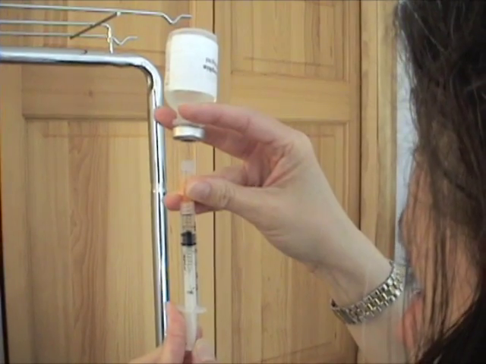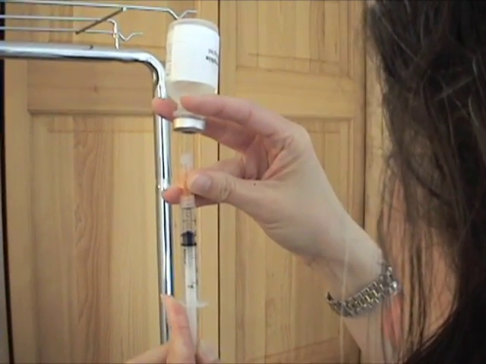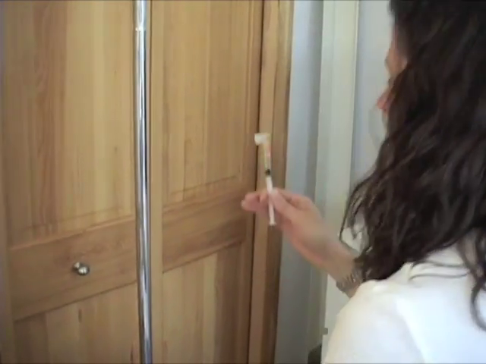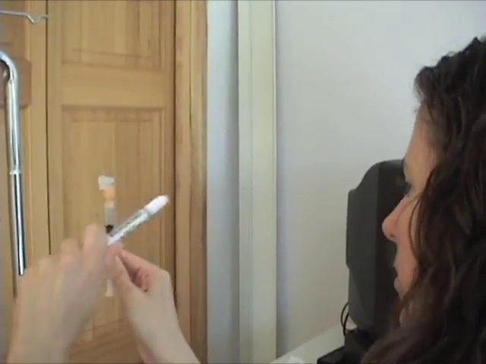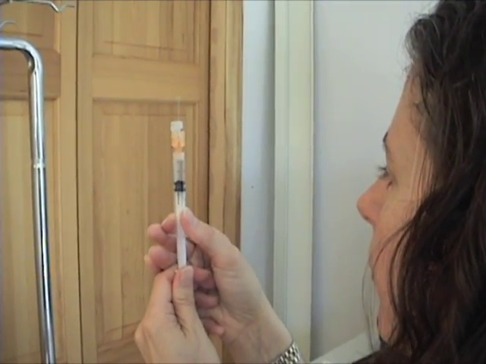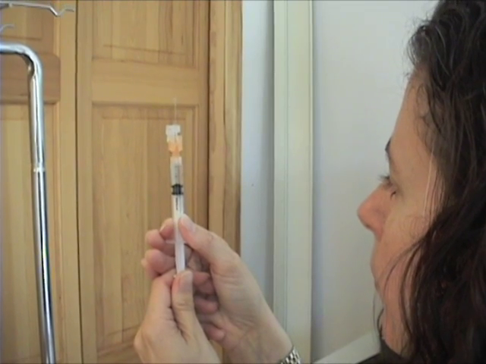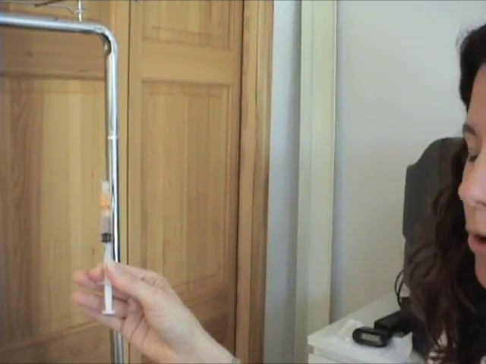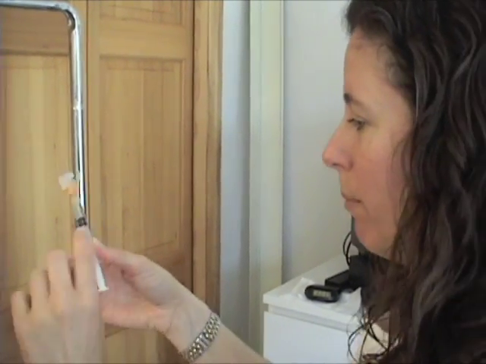I can see some big bubbles here, but what I'm gonna do is draw a little extra so I can expel the bubbles. That we won't be able to do with the second medication, so it needs to be really exact. Okay, here we go. Show the C that you have to verify that you have the right amount.